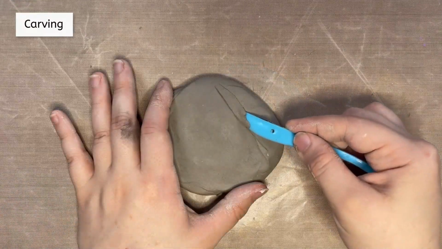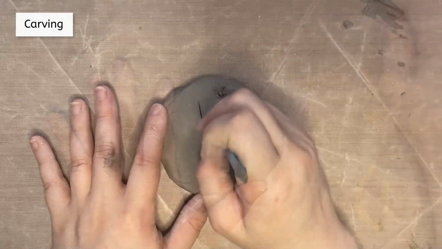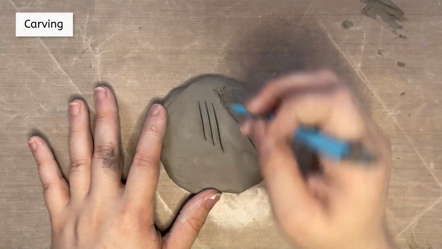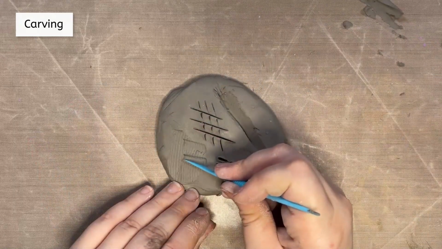Carving. Carving involves removing clay to create a texture or design. Different shaped tools will create different carved lines.